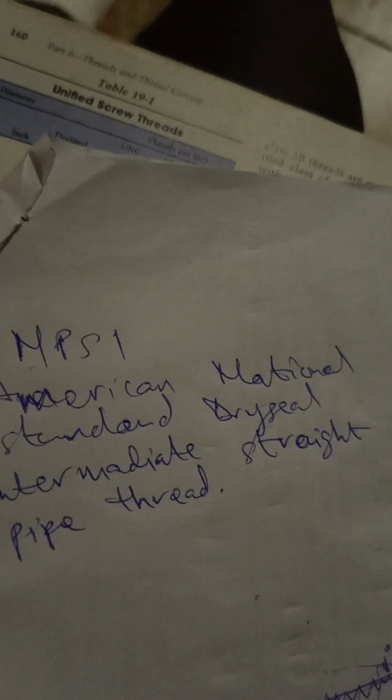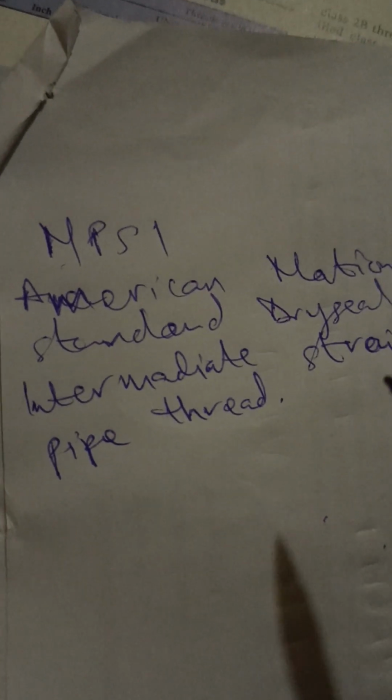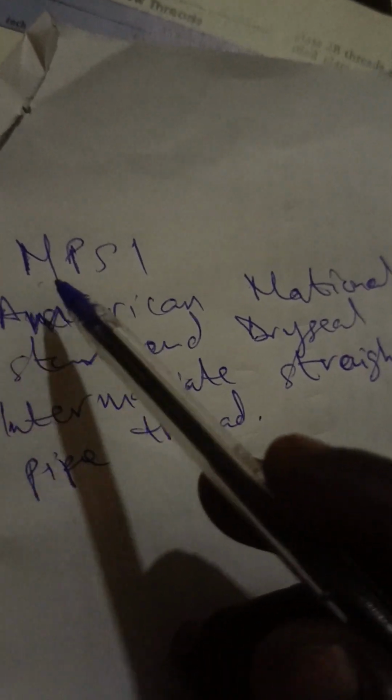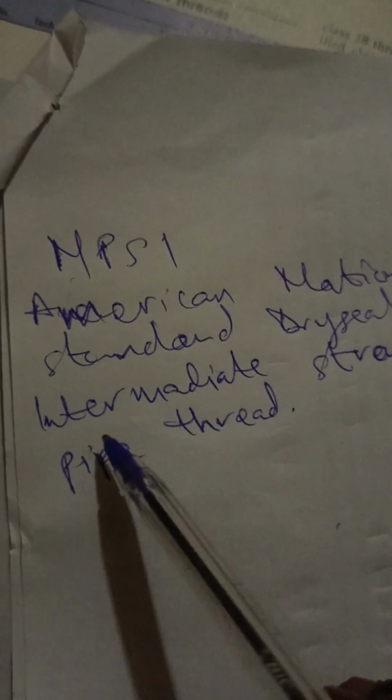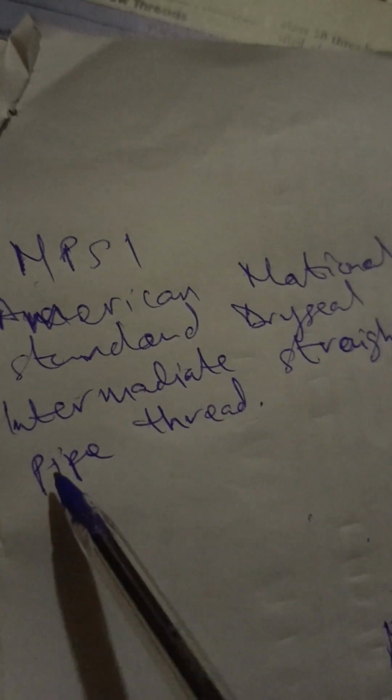But when you pick up a tap and you see that it's NPSI, NPSI is American National Standard dry seal intermediate straight pipe thread.